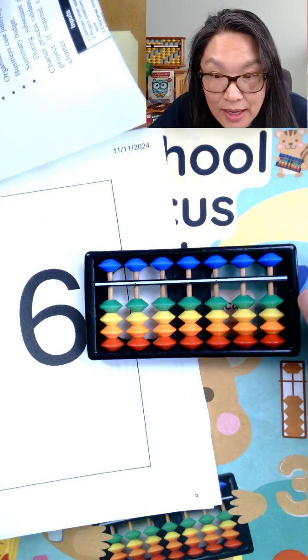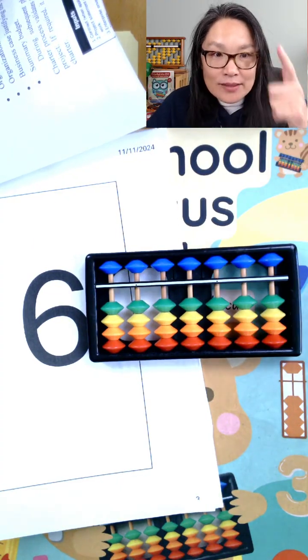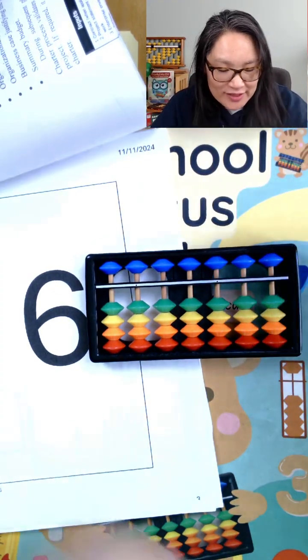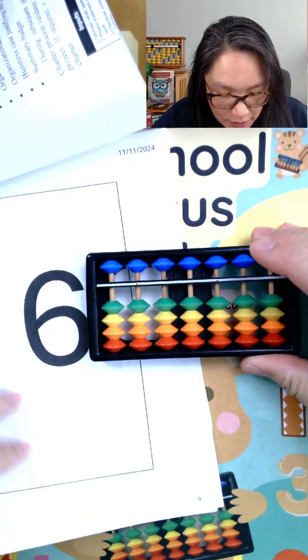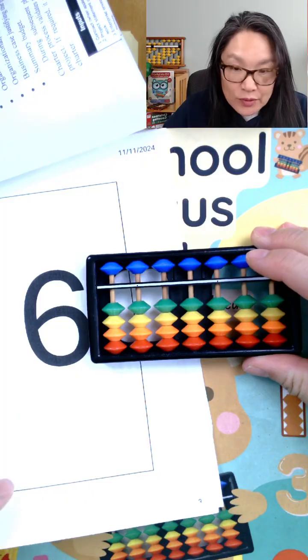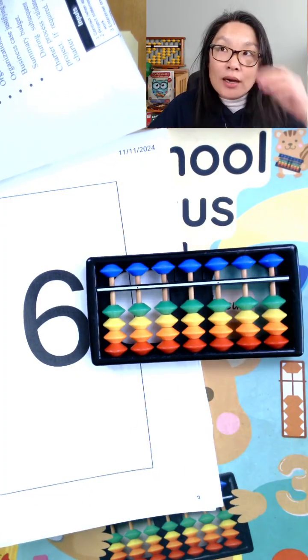I got some multiplication questions for us. I'm going to talk about how to read the abacus first, and then we will dive into some multiplication.